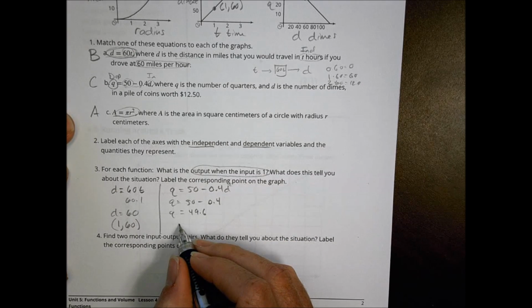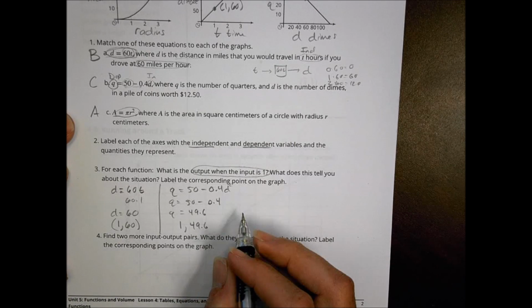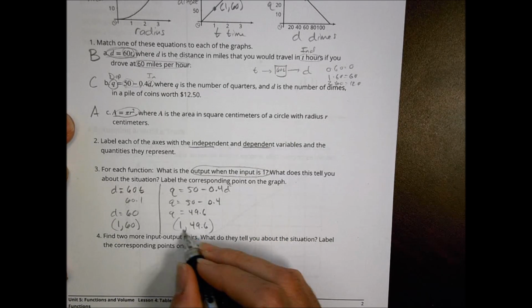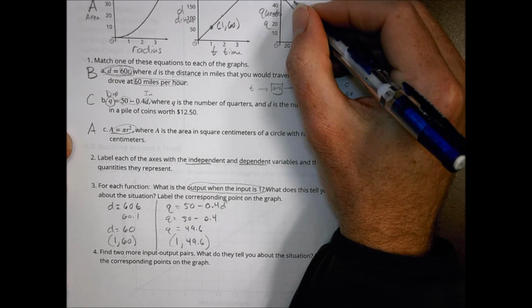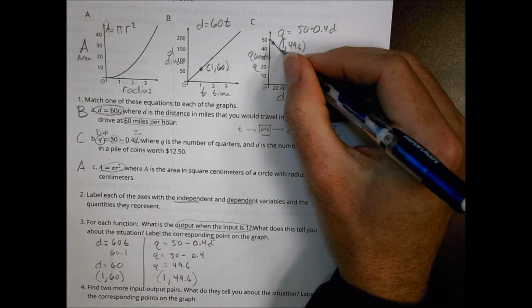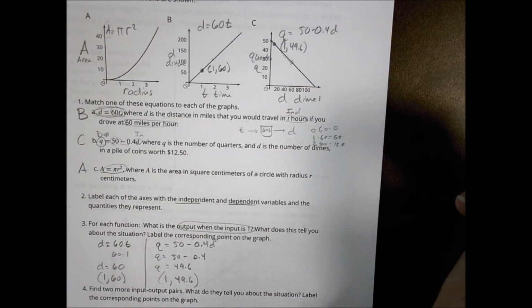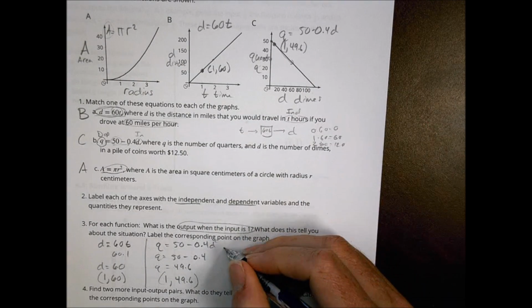So when I have 1 dime, I have 49.6 quarters, is what that means here. So 1 dime is 49.6. I can put that here, 1 comma 49.6. Obviously there's a little bit of a problem with that one because, well, can I have 49.6 quarters? Not really. So this one's not going to quite work out cleanly the way it should.